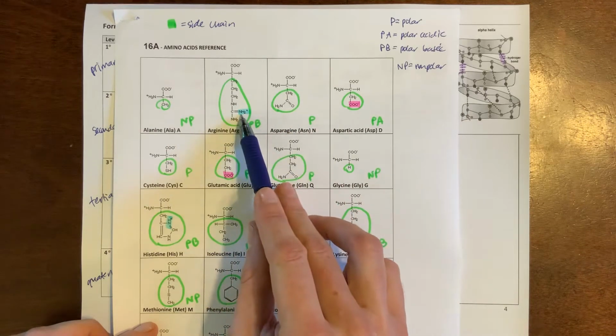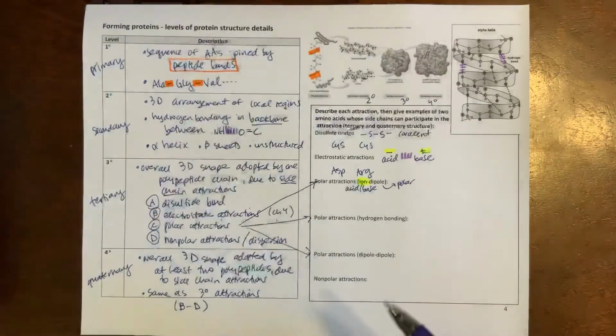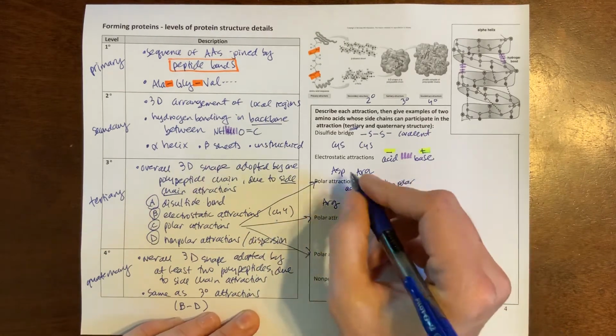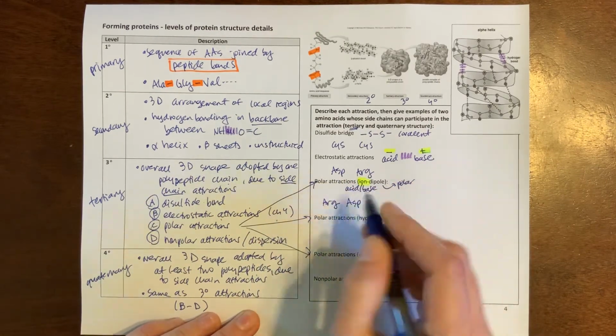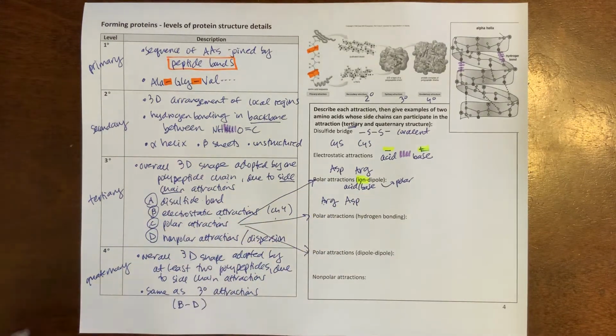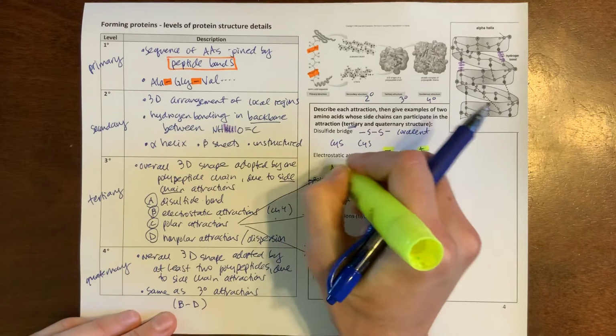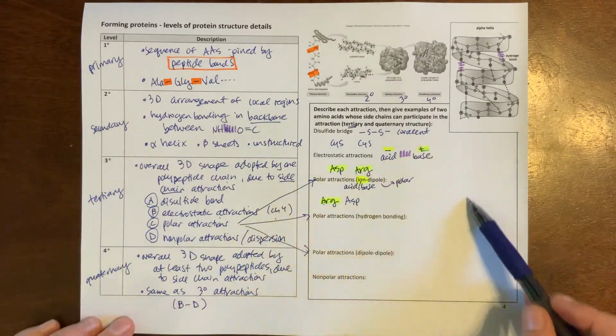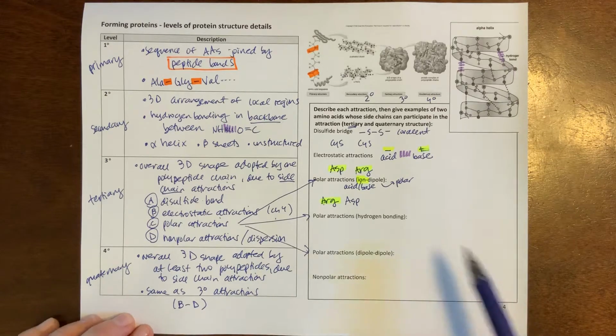This is going to be an ion and a dipole. So I could write down that arginine would be attracted to asparagine. Those two would form that ion-dipole attraction where the arginine had the charge on it. You can go through and find your own examples for all of these as well.